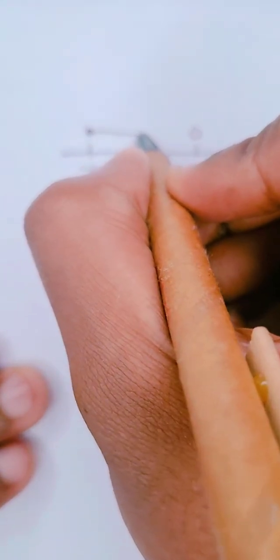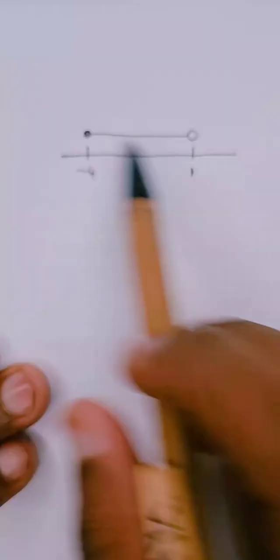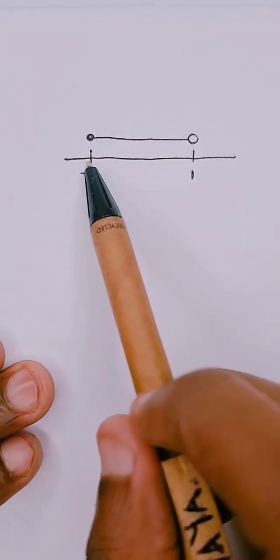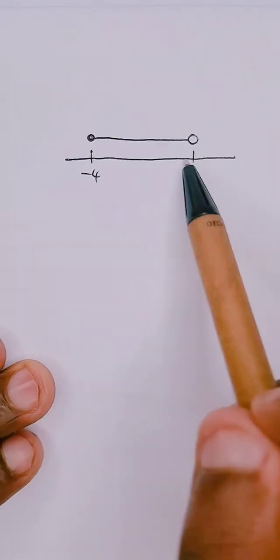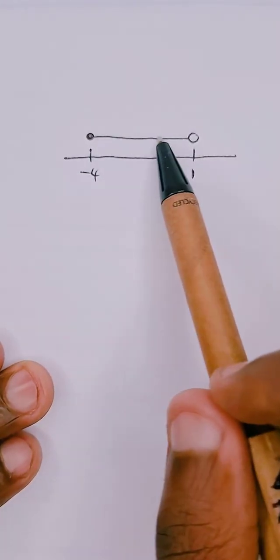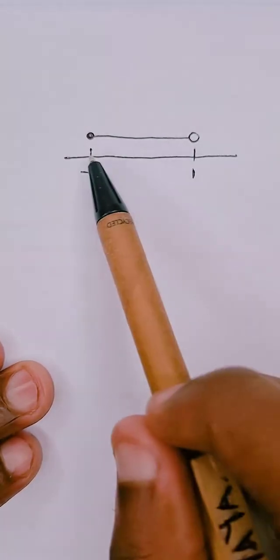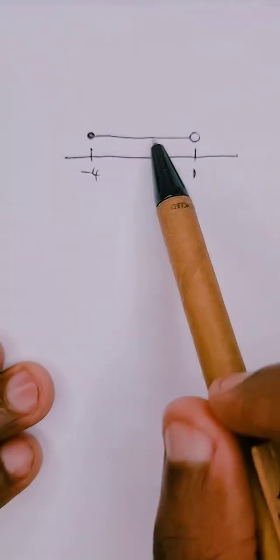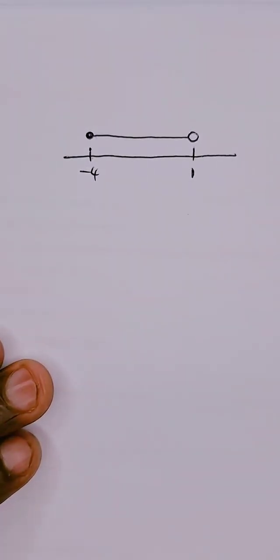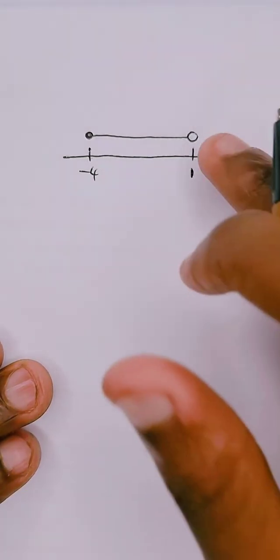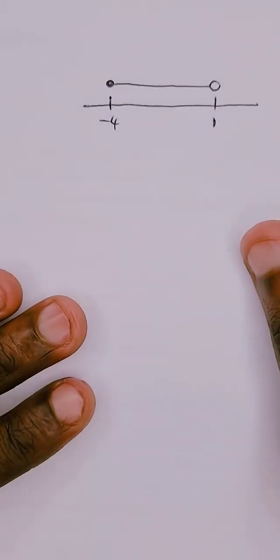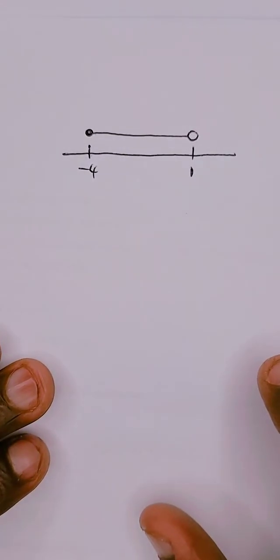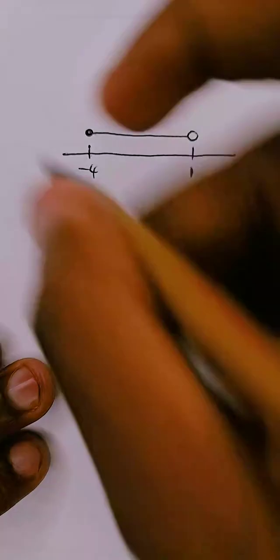We then connect these dots. Why do we connect the dots? It's because that is to account for every real number in between negative 4 and 1. We are saying every other real number, meaning rational and irrational numbers that are found between negative 4 and 1, are also part of our representation of the numbers we need to have. So that's basically how we attend to questions of this nature, and we are able to represent them correctly. Okay, I hope that makes sense, and I hope you guys can see that very clearly.